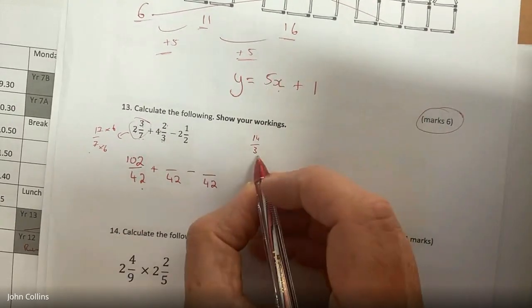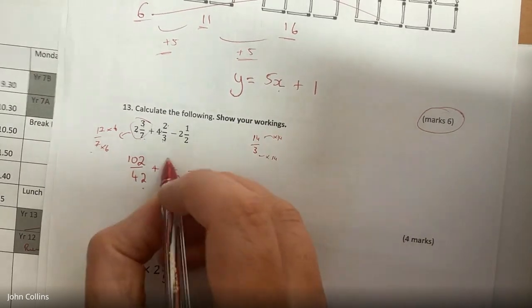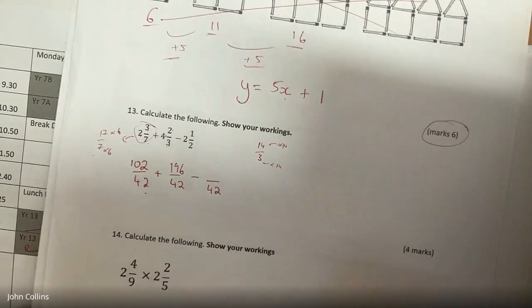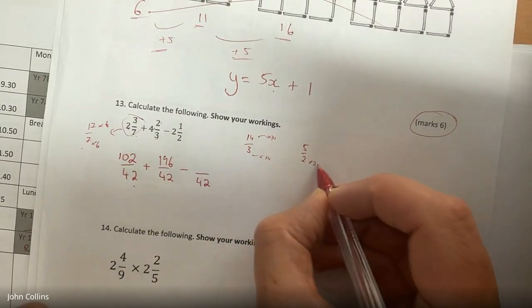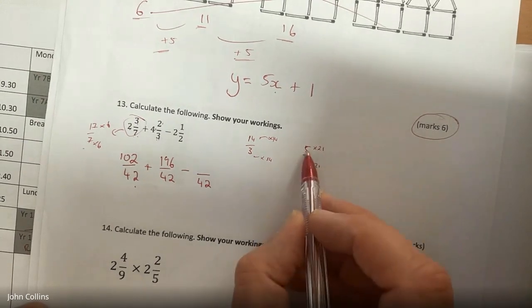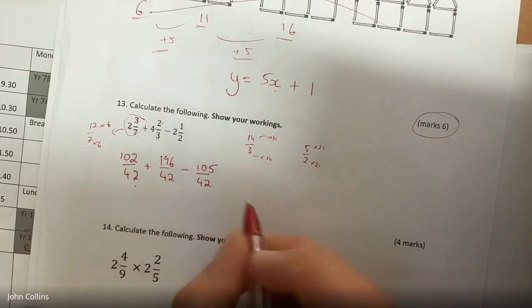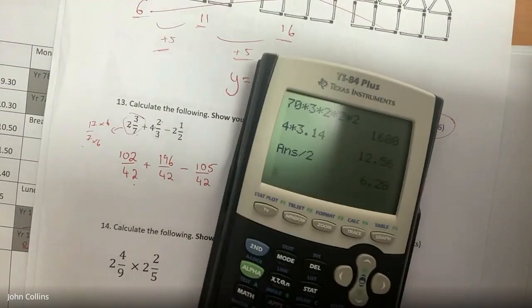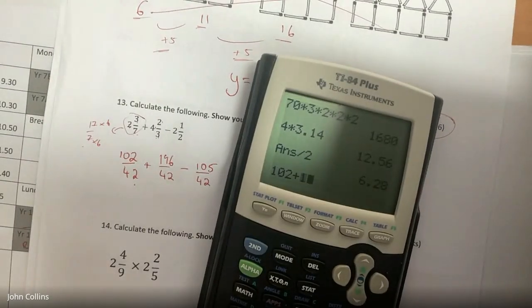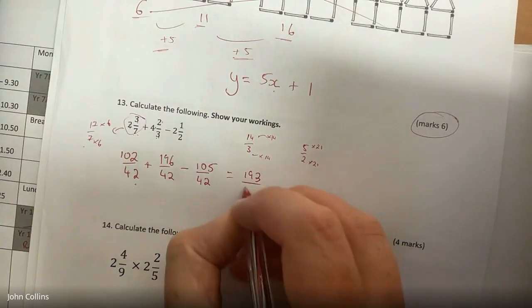14 over 3 then, to get to 42, I need to multiply by 14 over 14. 14 14s is 196. This one, 2.5 is 5 over 2. To get it to 42, I need to multiply by 21 over 21. And that's 105. Okay. Deal with these 3 things then. I can use a calculator at this stage if I want. 102 plus 196 minus 105. I get 193 over 42.